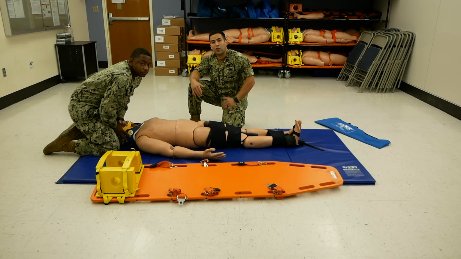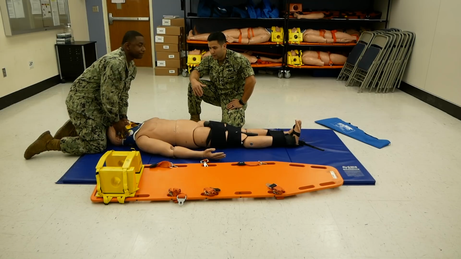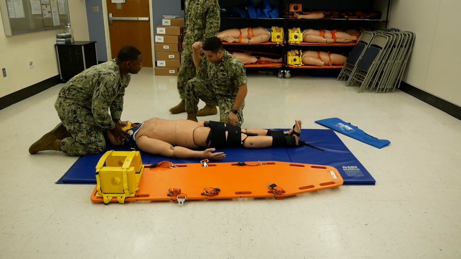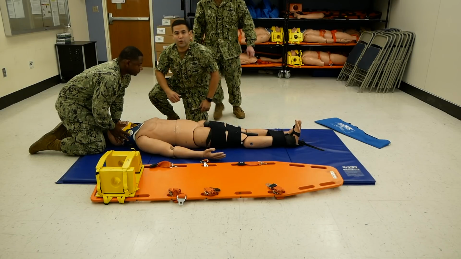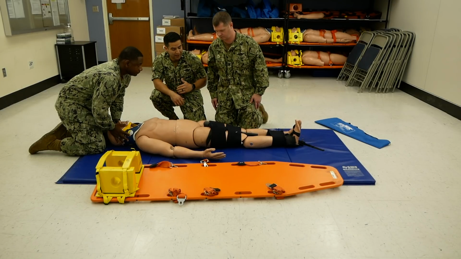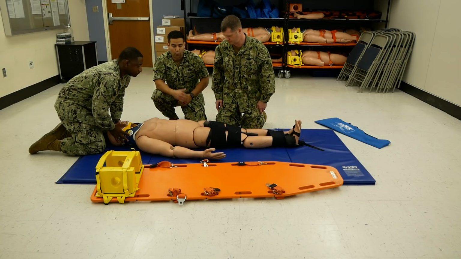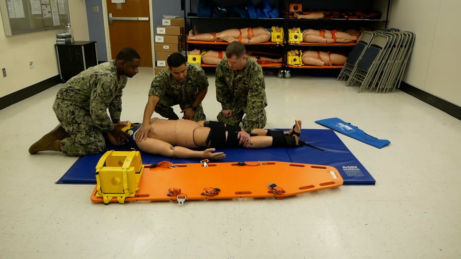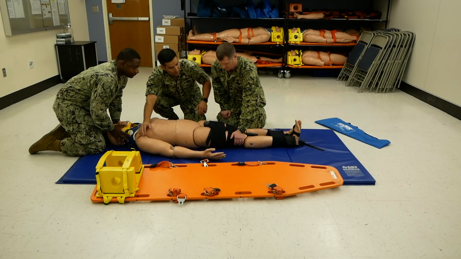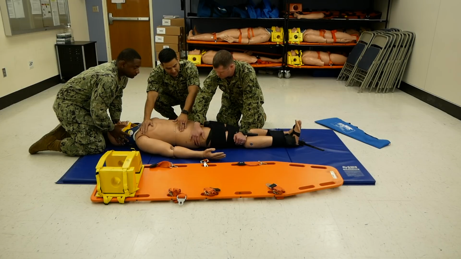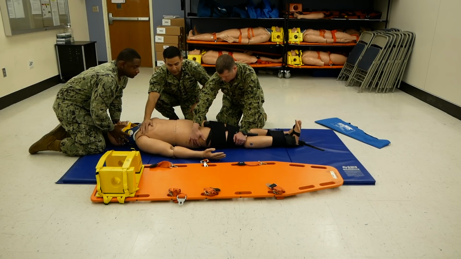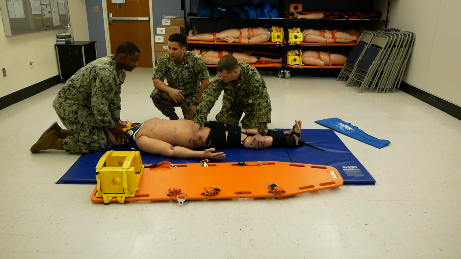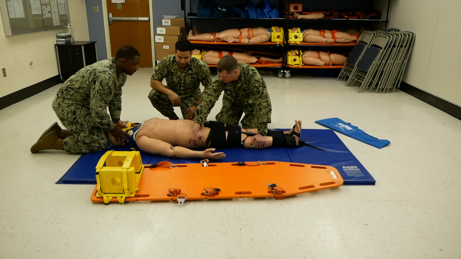In order to do this, you're going to call your second assistant, and we're going to log roll the patient. Person at the head will count. Make sure when you're communicating with your team, it is clear instructions on when we're going to actually roll this patient. When you're rolling the patient, take control of the upper torso, of the hips, and the lower extremities. Second assistant, hand on the hips, and then bring the lower extremities with us. I'll do the upper torso as well as the hips. On your count at the head, it's going to be 1, 2, 3, roll.